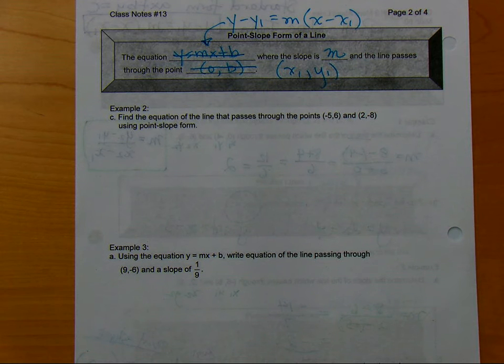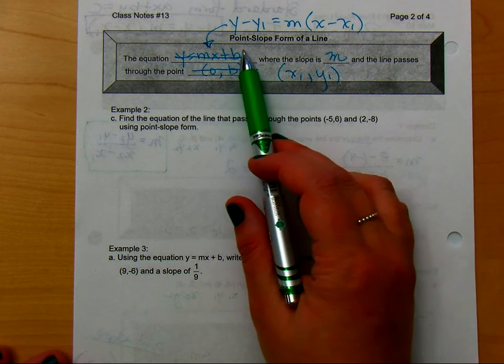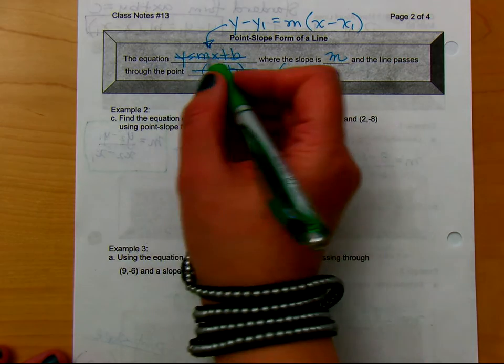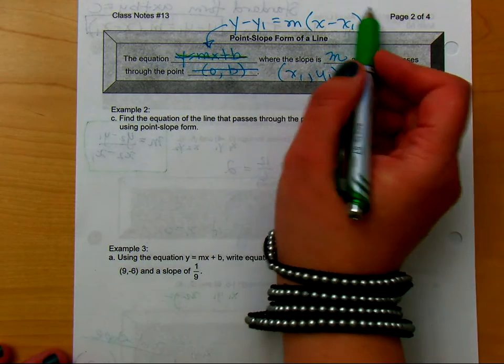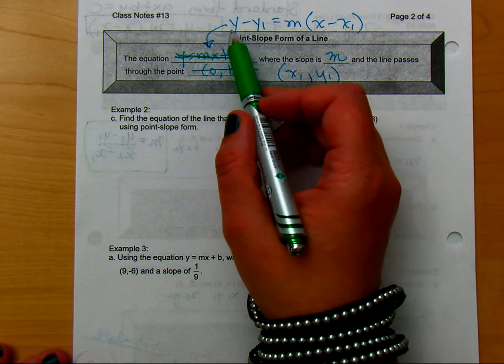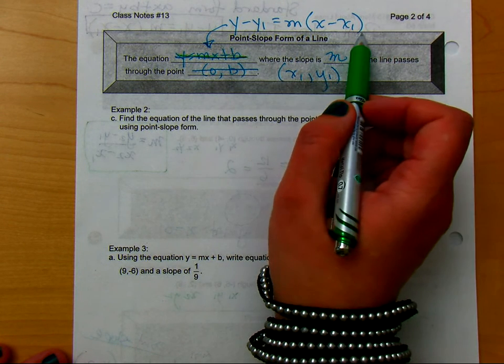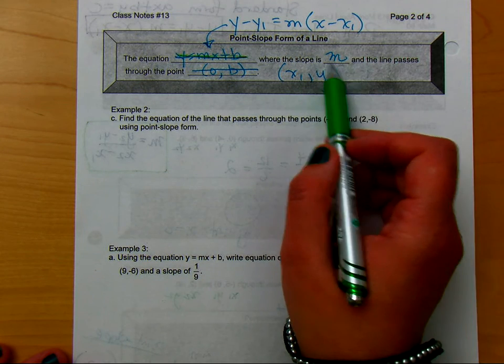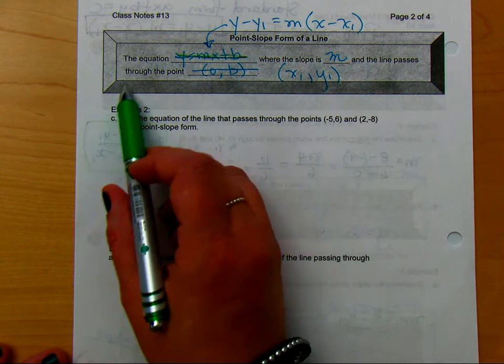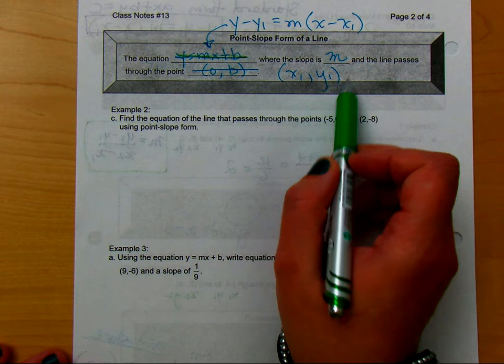Okay, on the previous page, I realized I was going to show you another method, and I'll show you on this page. We were just talking about point-slope form. I kind of messed this up. I put slope-intercept form. Point-slope form, which we were just talking about, is y minus y1 equals m times x minus x1, where m is still the slope, and the line passes through the point x1, y1.